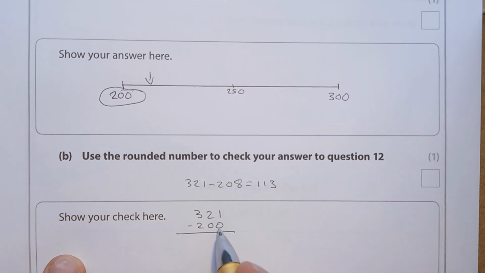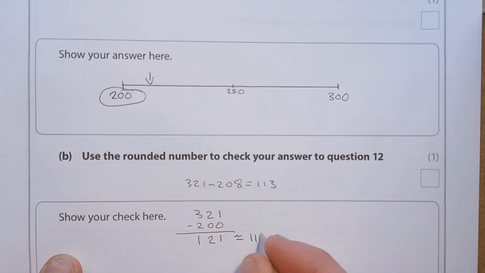Well, 1 minus 0 is still 1. 2 minus 0 is still 2. 3 minus 2 is 1. So we're saying 121 is approximately equal to 113. It's not going to be exactly the same because we're rounding, but it's roughly equal. So that's fine for a check.